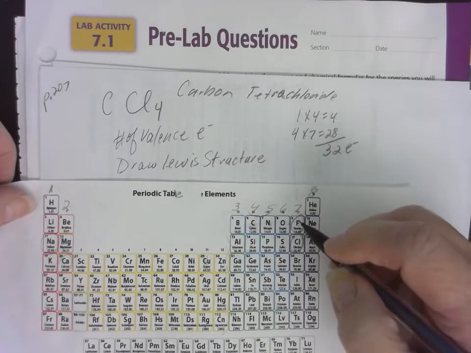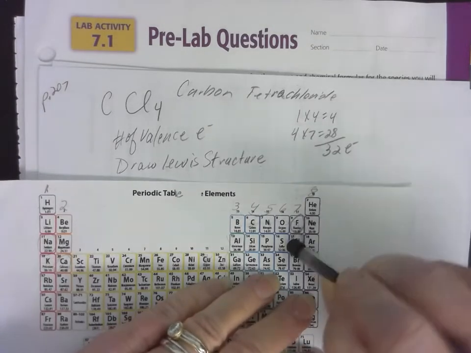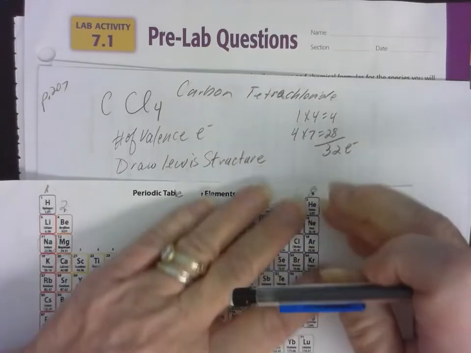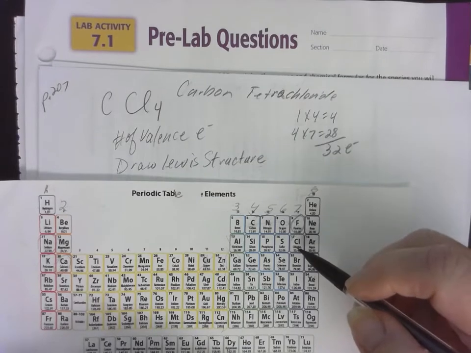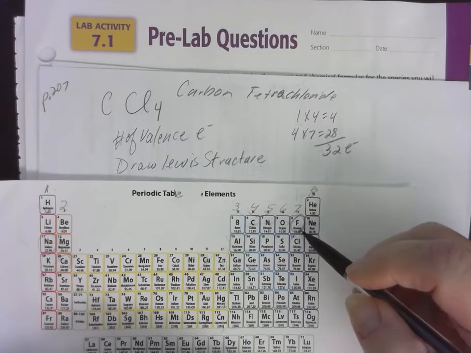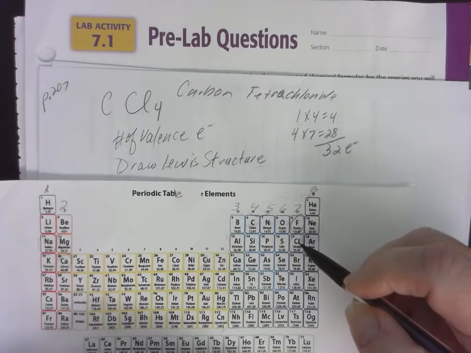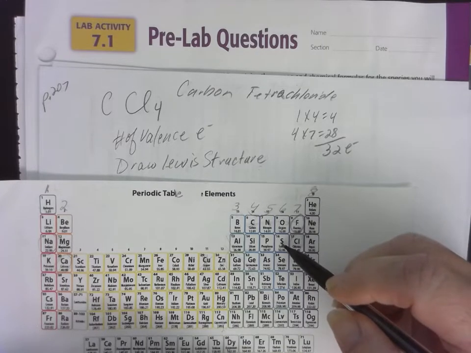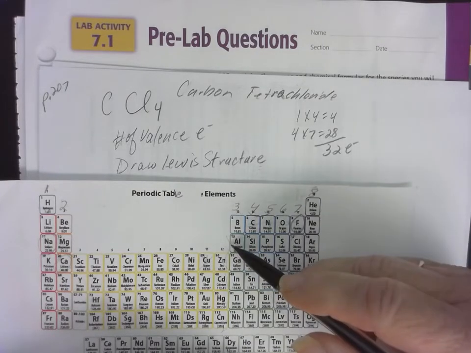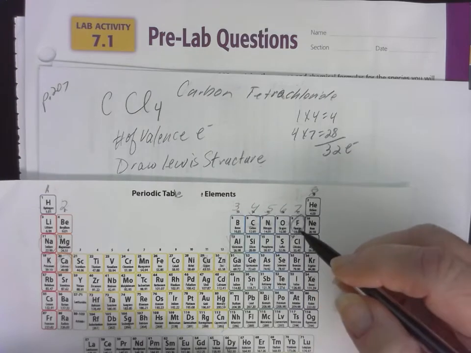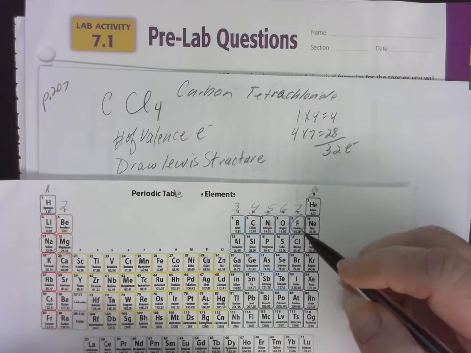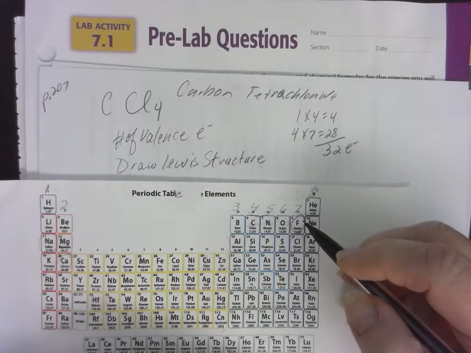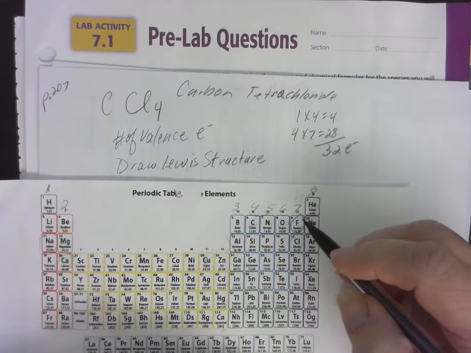Also, because fluorine is king of the whole periodic table when it comes to electronegativity, anything below fluorine is less electronegative. So chlorine is less electronegative than fluorine, but it's more electronegative than sulfur. As you go this way, electronegativity decreases, and as you go down, it decreases. So if you remember that fluorine is king of electronegativity, then that will help you solve the Lewis structures as far as which atom goes in the middle.